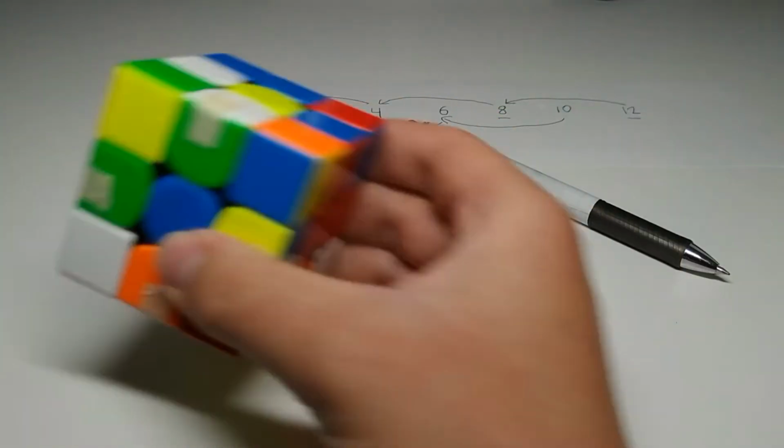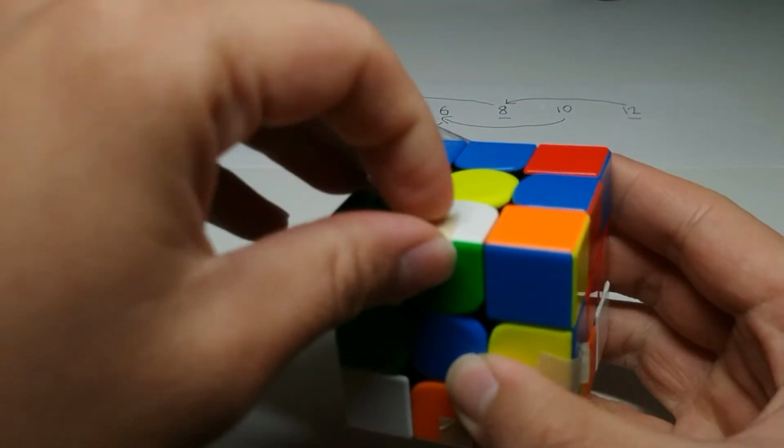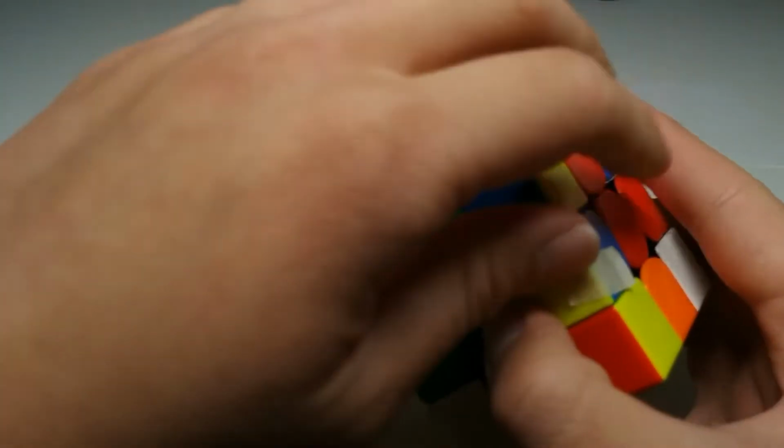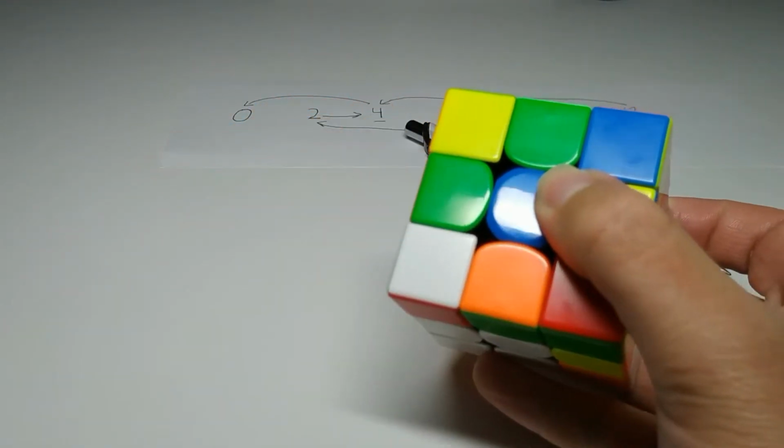Okay, great. So now we can update the stickering again because we just solved EO. And next up is going to be an example solve so you can see the complete process.